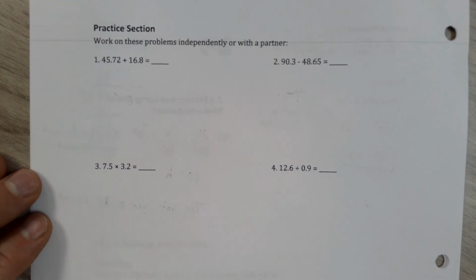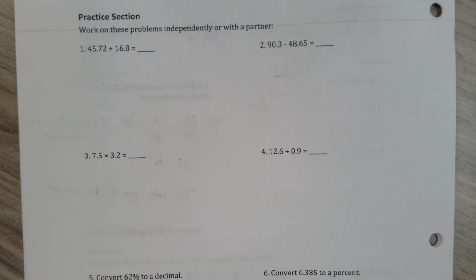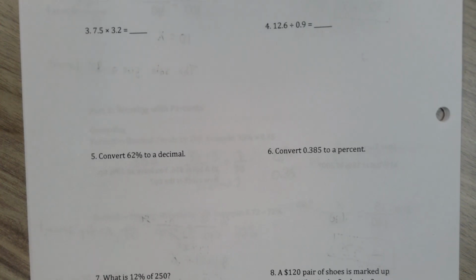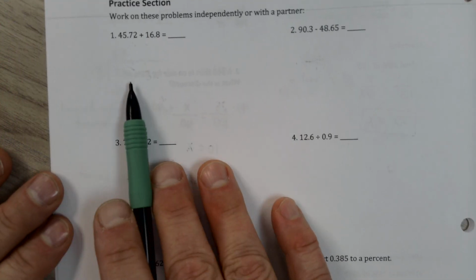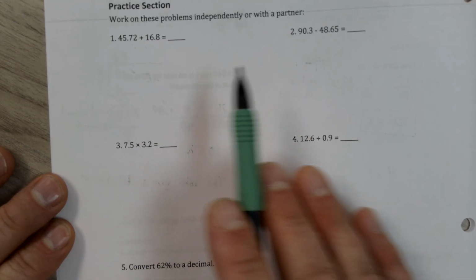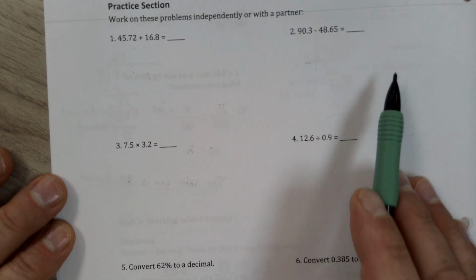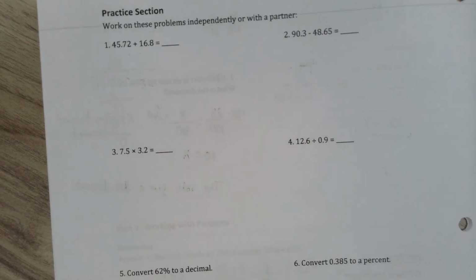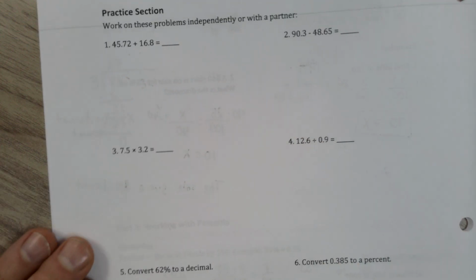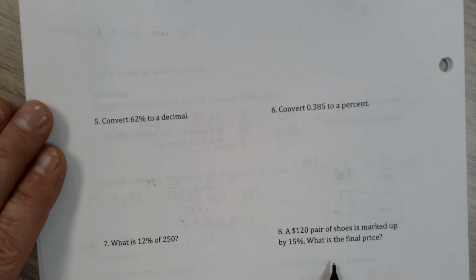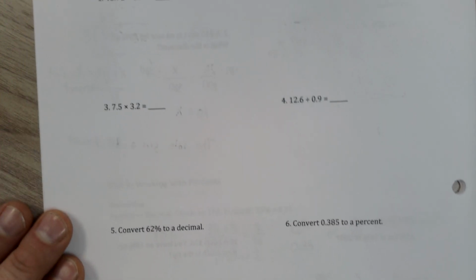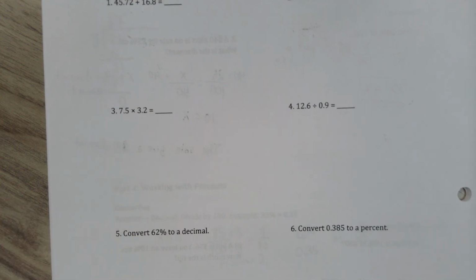All right, these problems here are just practice problems. So go ahead and work all 8 problems. Pause the video, work the 8, and then unpause. Or if you want, you could work a problem, watch the answer, then pause, work a problem, then check the answer. And that's usually a pretty good model to do. This way you're getting feedback as you go. Be careful with number 8. Read it carefully for what they're asking you to find. All right, so go ahead and I will go over the answers here in just a second.